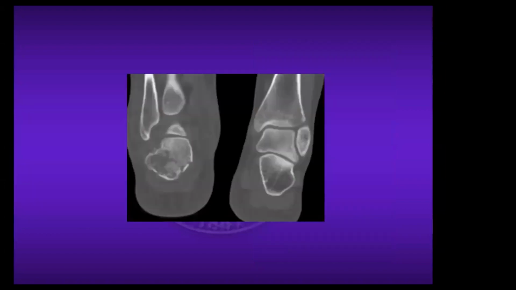This is the CT scan showing that there actually is some room under that fibula. There's no direct impingement.